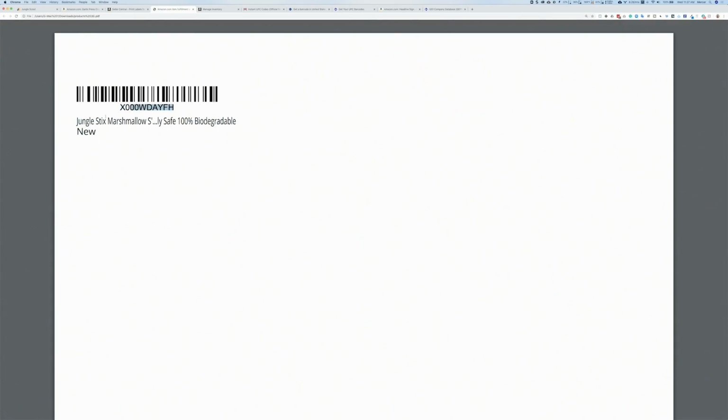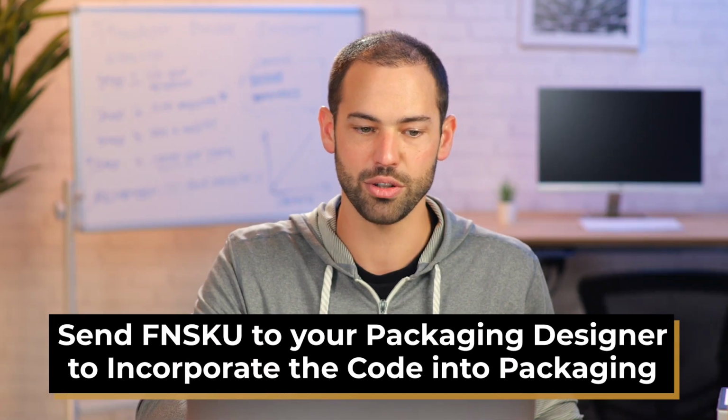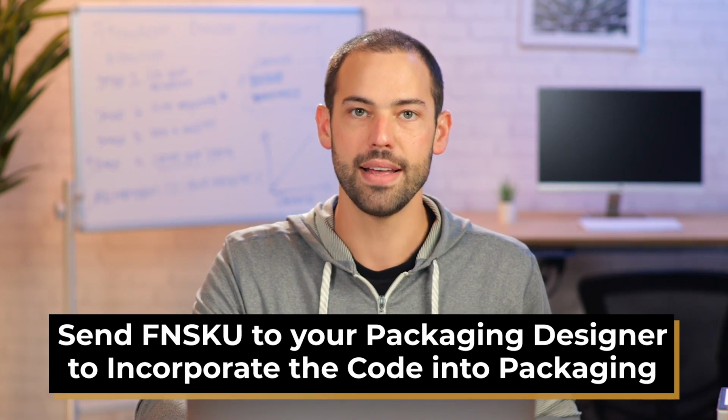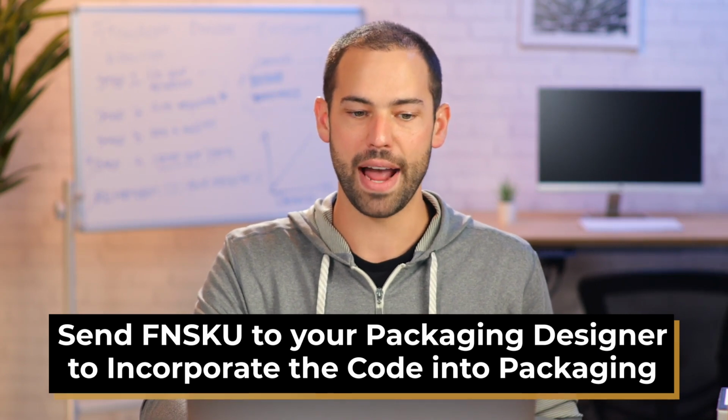You would give this part right here to your package designer or to your factory. They would print that barcode directly on your packaging, and then you don't have to worry about putting a sticker over the UPC, okay? So I know that was a little bit confusing. I used a lot of acronyms, but I was trying to explain it as clearly as possible because it's definitely a point of confusion for a lot of people.